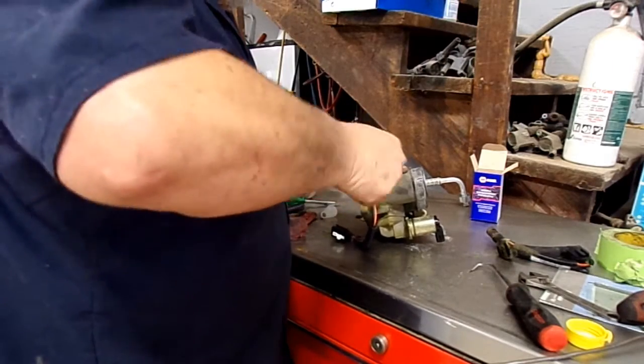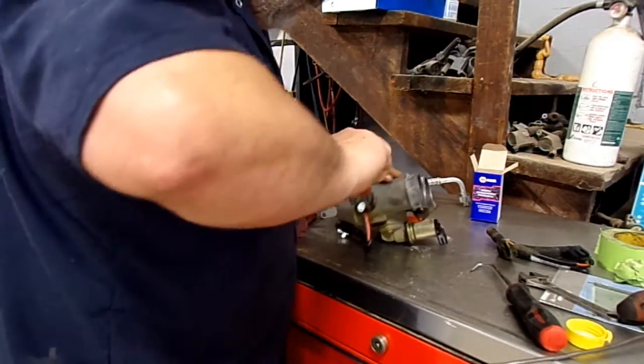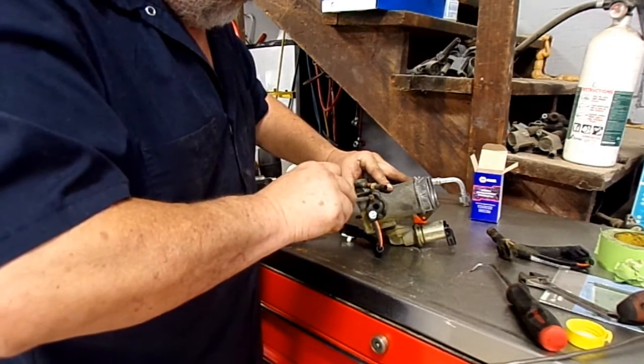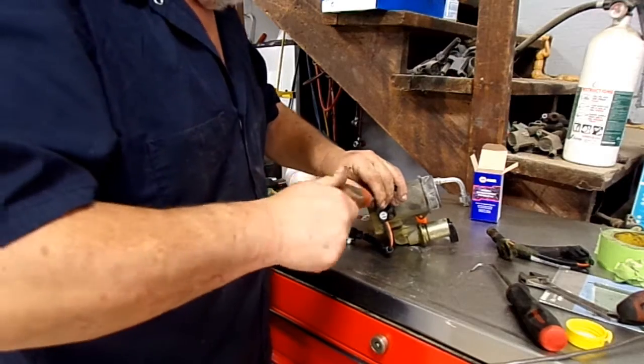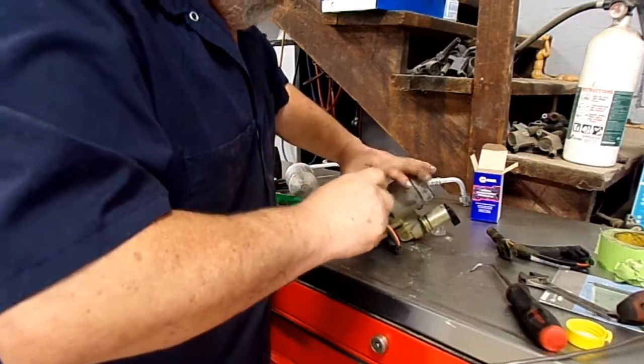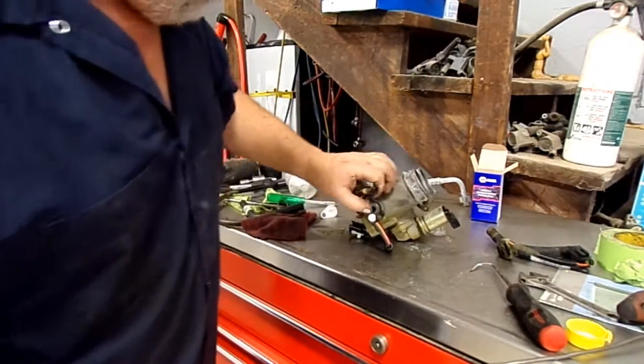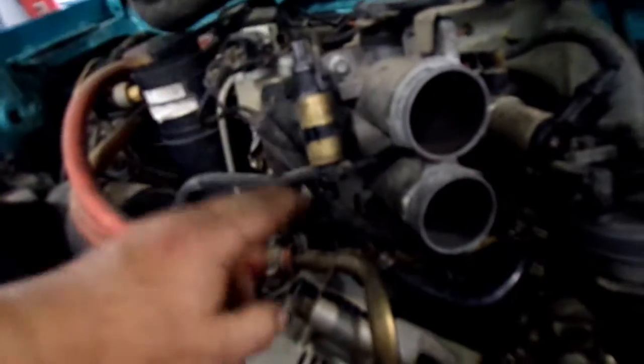And I guess get this back on, get this installed, and then I'll come back and film the rest of it. You know how this comes off, so it goes back on the same way it came off. Okay, I got that back together. I'm waiting on the other hose for this throttle body. I'm replacing both of them. But we can still check this throttle position now.